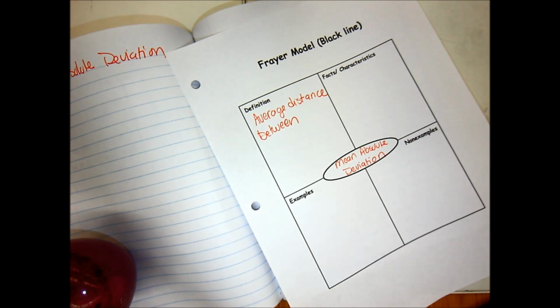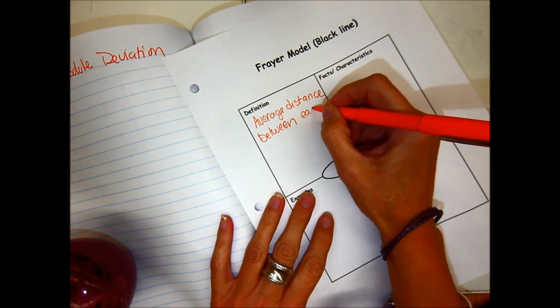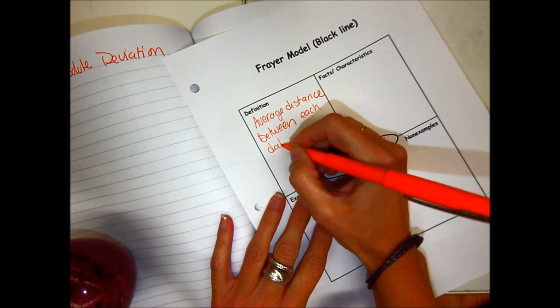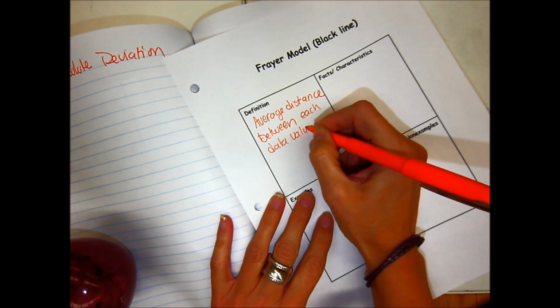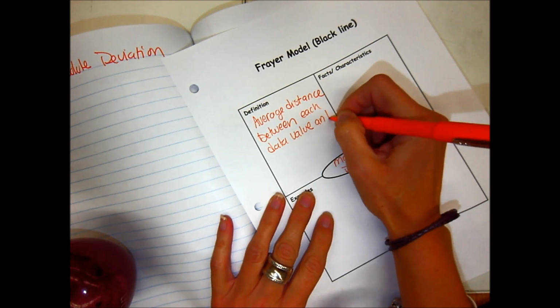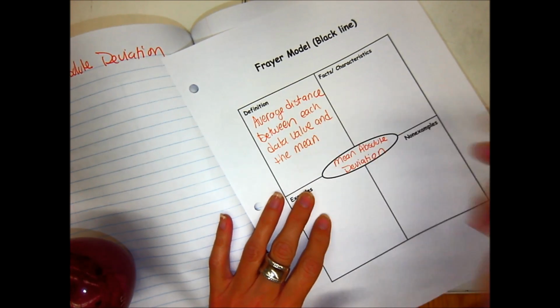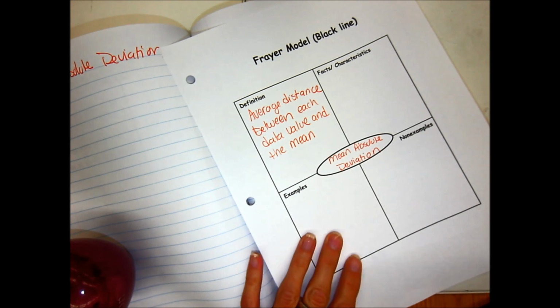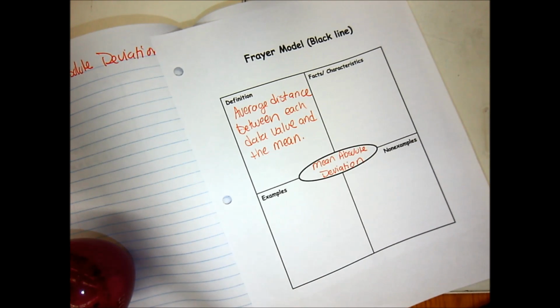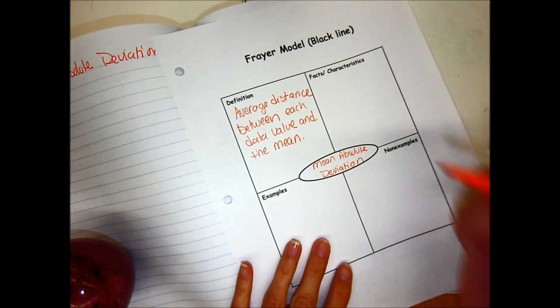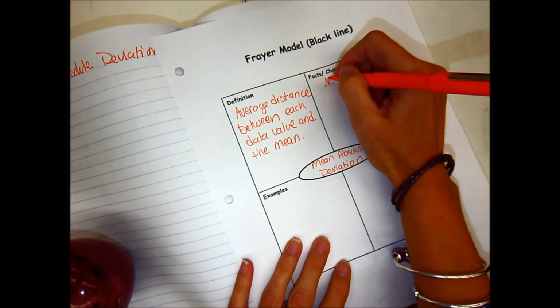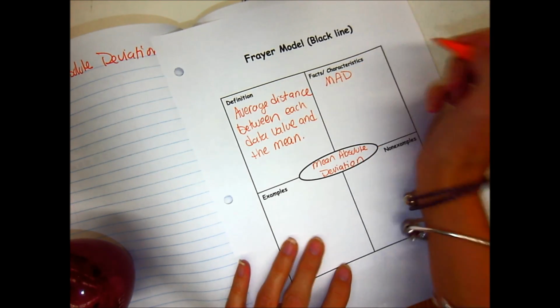So it is the average distance between each data value and the mean. So facts and characteristics, sometimes we can call it MAD.